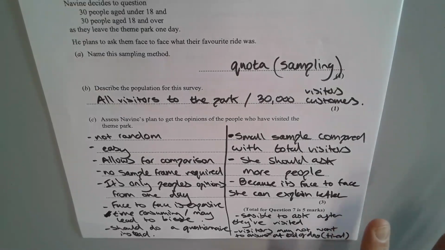It's also relatively sensible that the questions are asked after they visited the theme park. You know, we could imagine another way of asking questions could be to send this out randomly to people. Then they might not have been to the theme park yet. So the fact that they've been is an advantage. But a disadvantage might be that at the end of the day, visitors might be tired and therefore unwilling to answer her questions, and actually that would mean that she wouldn't have the data that she was looking for.